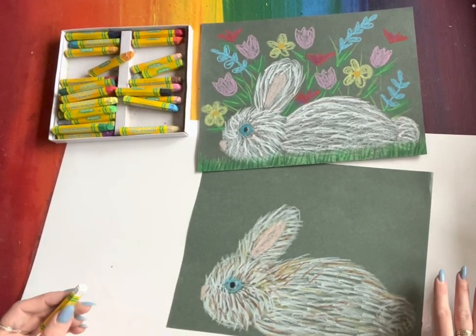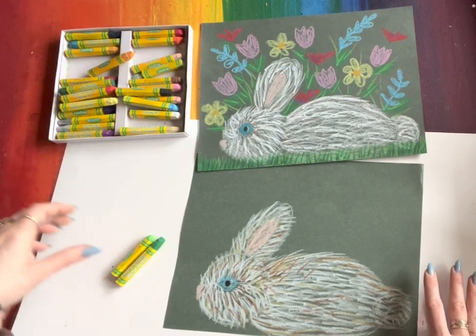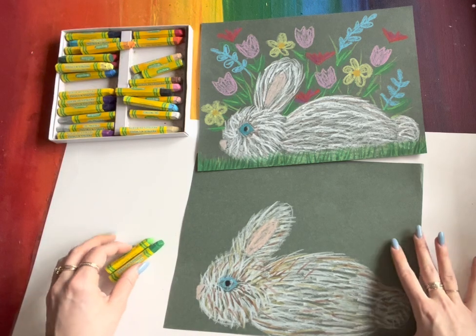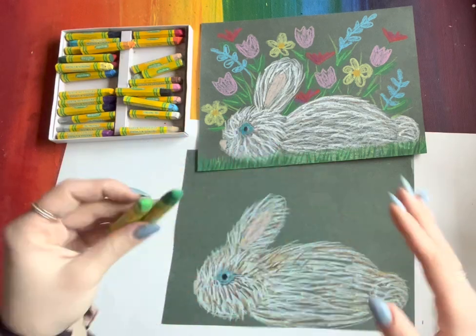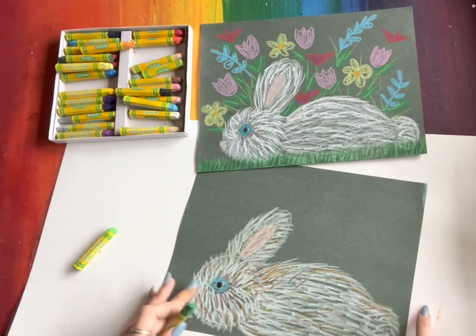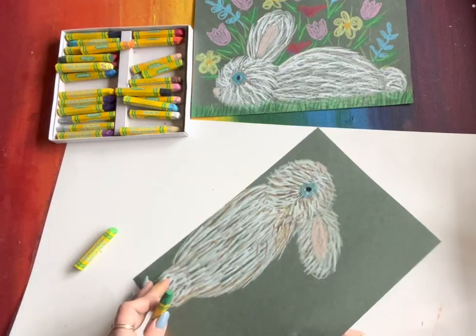Okay, so once you're all done with your bunny texture, you are going to get a couple different color greens, right? So I've got like a dark green and a lime green, and I'm gonna start with the texture of the grass. I've got a mess mat to make sure I don't leave any marks on my table.